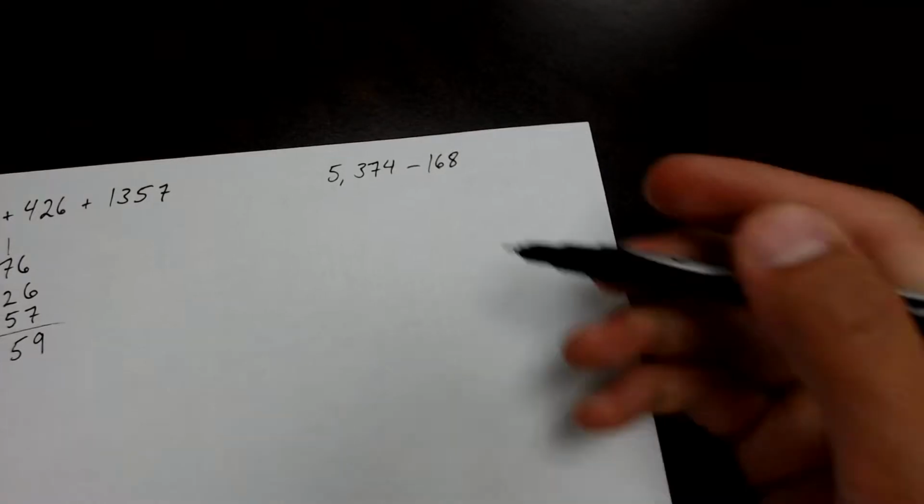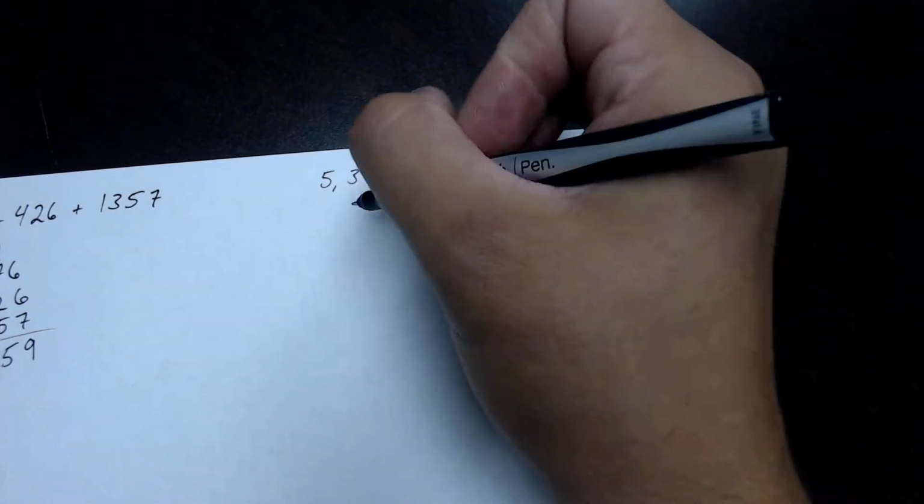Now let's go to the subtraction facts. Here I'm just going to go ahead and arrange them vertically again.